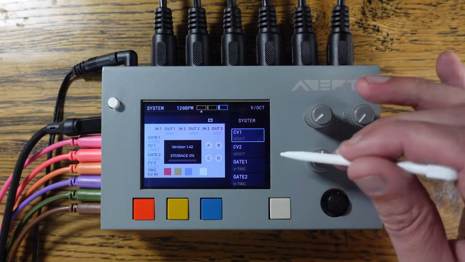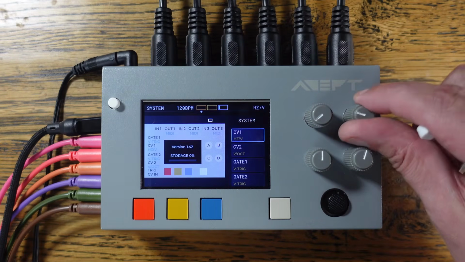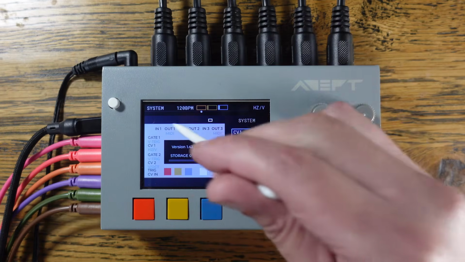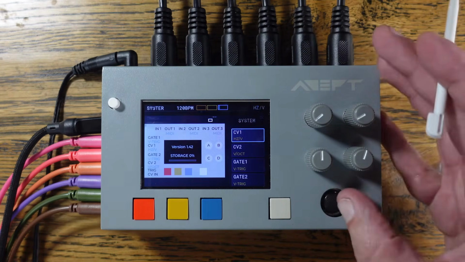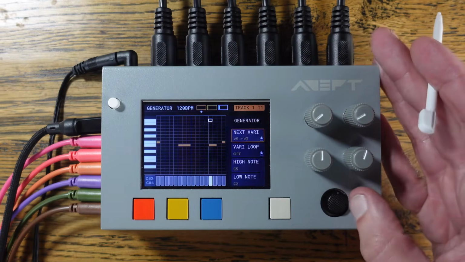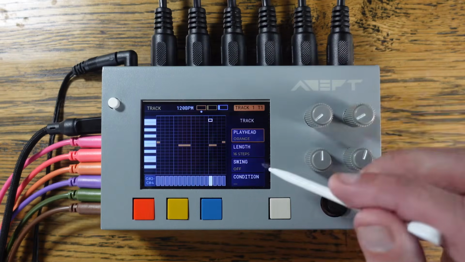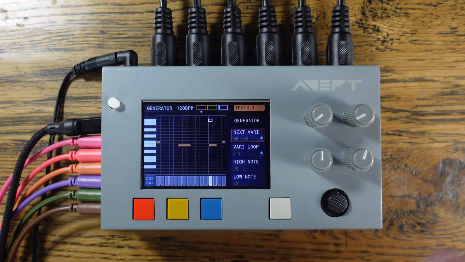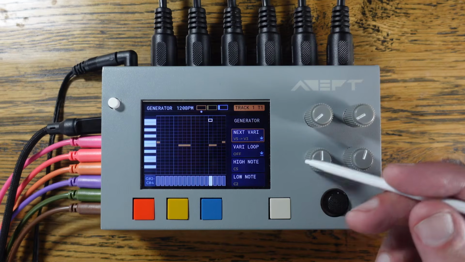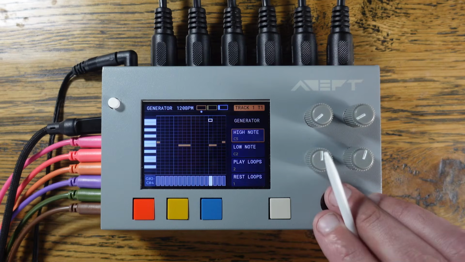There's an overview of the system here where we can set our CV out types. You can see here, and it shows us our version, how much storage we've got left. So that's the overview. We'll go deeper into the generator next and show what generating notes is like and what we can do with the vary loops and play loops.